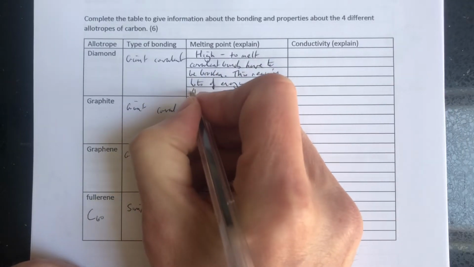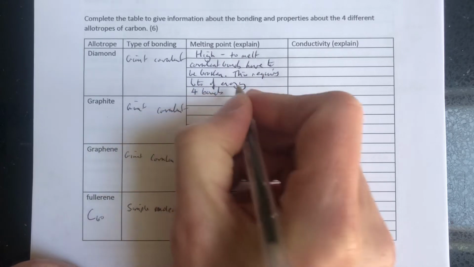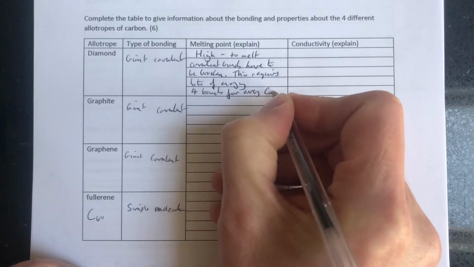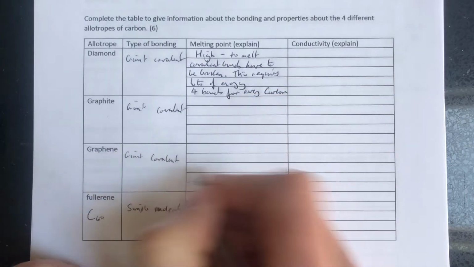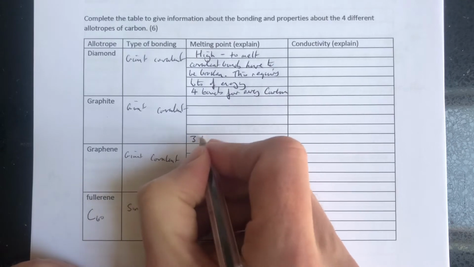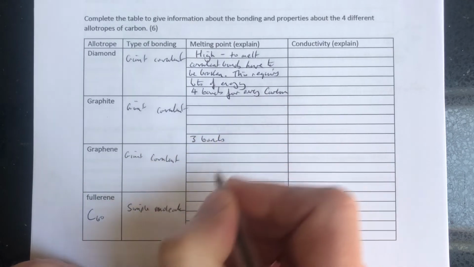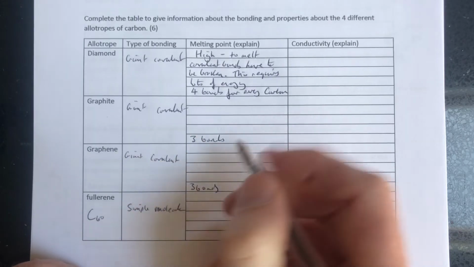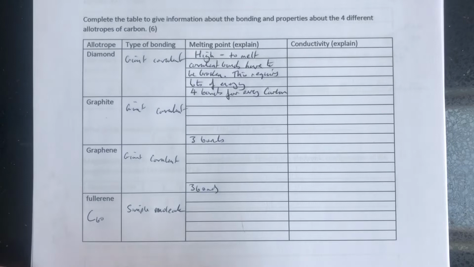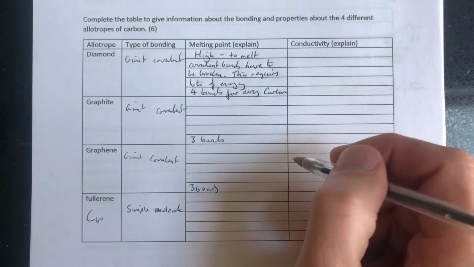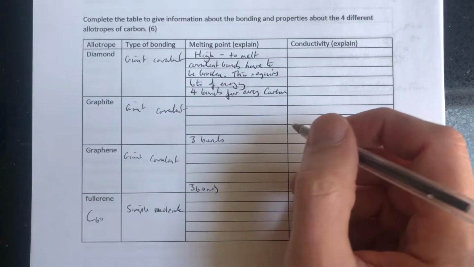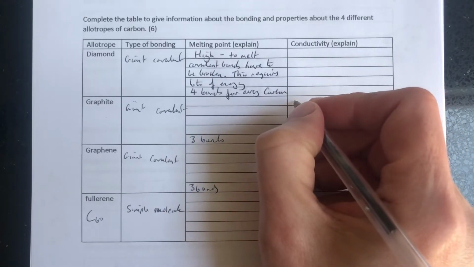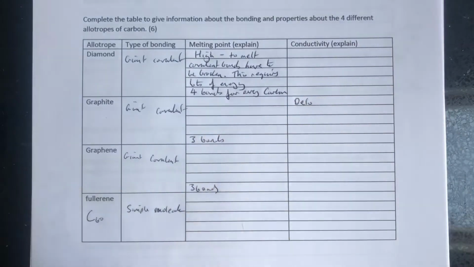As I said, in diamond, 4 bonds for every carbon. It's exactly the same answer for graphite and graphene. The only difference is here there are 3 bonds around every carbon. What that means is in graphite and graphene, because of those 3 bonds, there's 1 spare electron left on the outer shell of every carbon in graphite and graphene. And that spare electron we call delocalized.